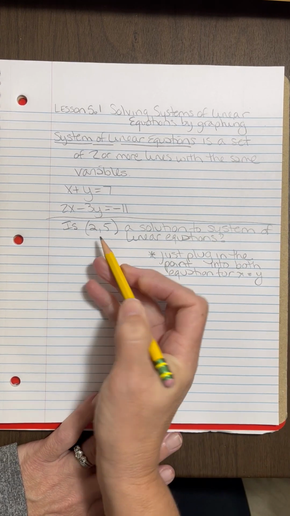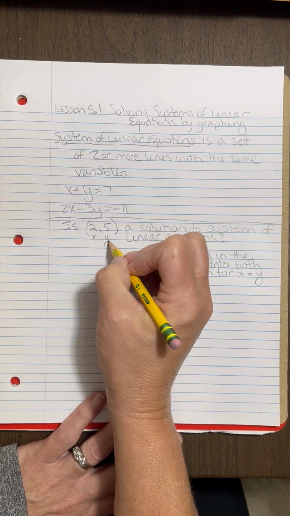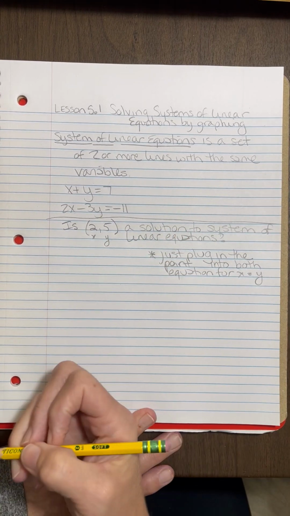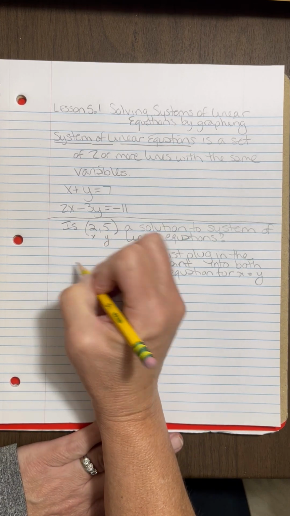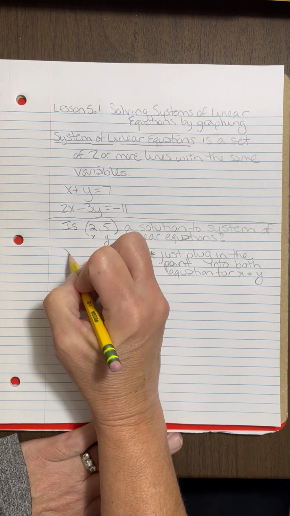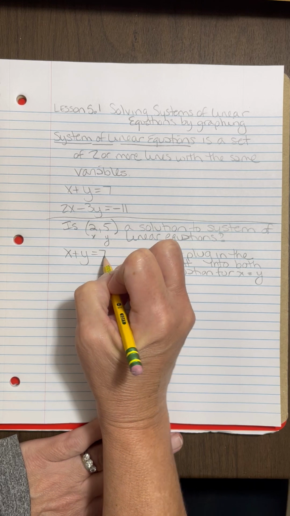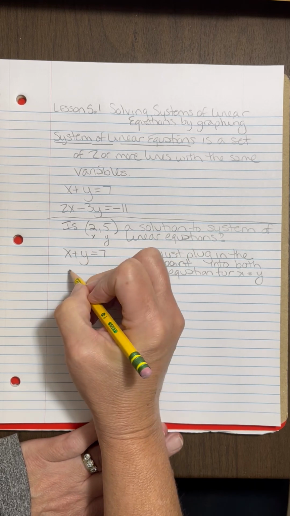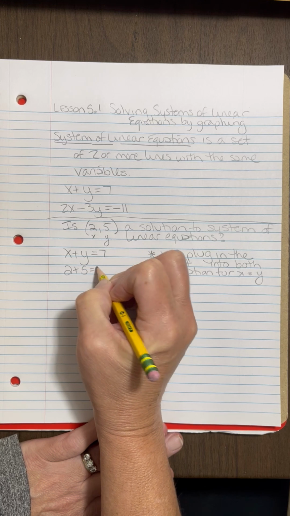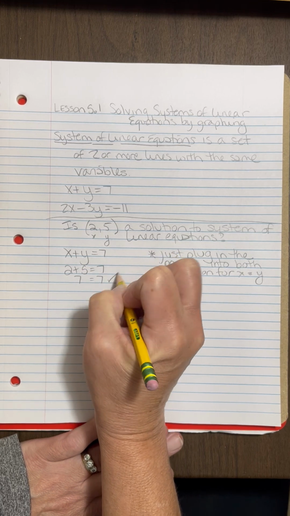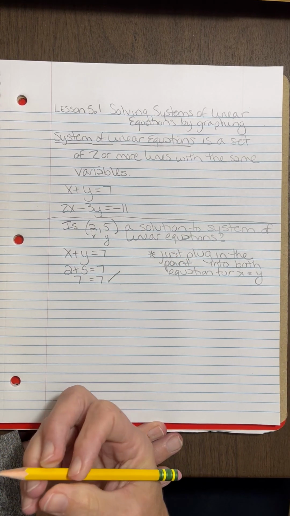So they give you a point, it's an x and a y, and you're gonna plug it into the equations and see if it works. So we have our first equation from up there, x plus y equals 7. If we plug it in, x is 2, y is 5. Does it work? Yes. Makes it a true sentence.